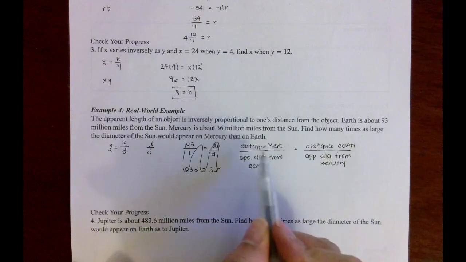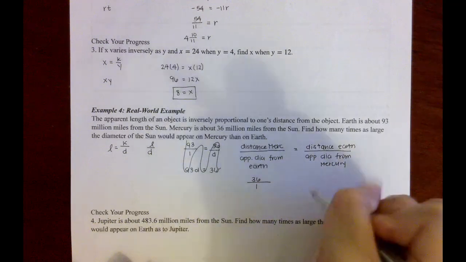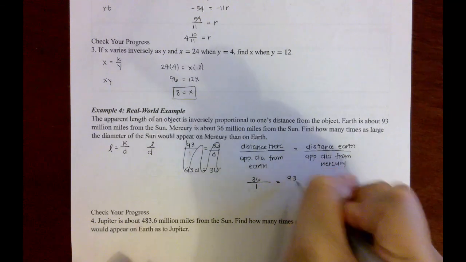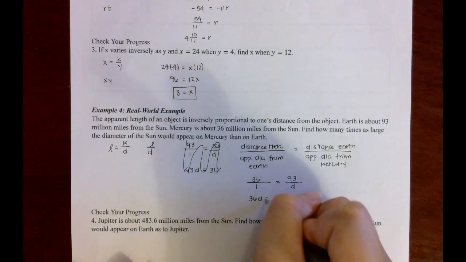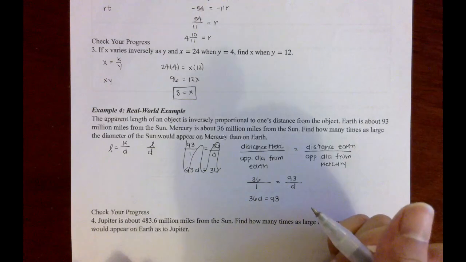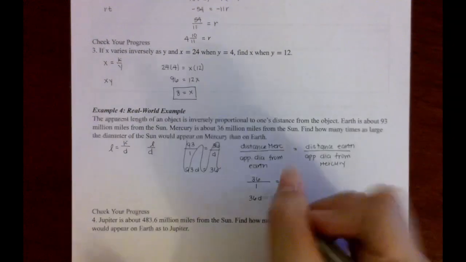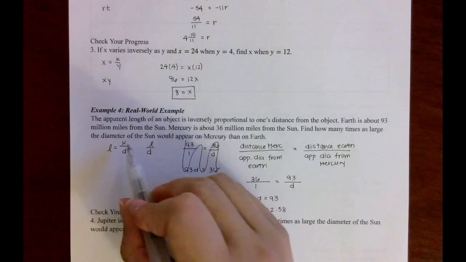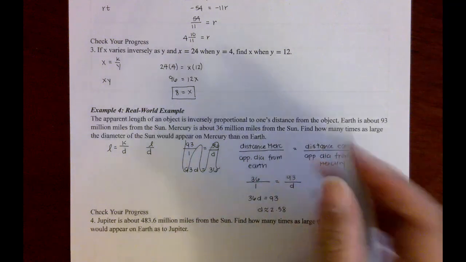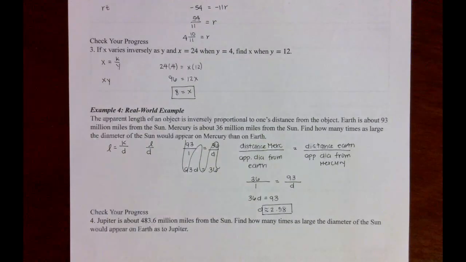So distance from Mercury is 36 million miles, and then we're going to use the apparent diameter from Earth, 1 unit. Distance from Earth is 93, and then we want to find that diameter from Mercury. So this will be 36D equals 93 times 1. When we do 93 divided by 36, we get approximately 2.58. So how many times as large would the diameter of the sun appear on Mercury than on Earth? It'd be 2.58 times. There you go.